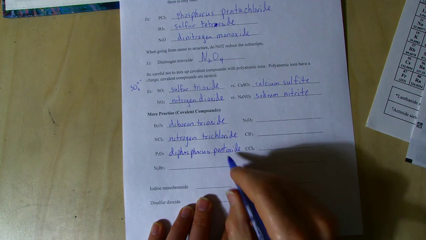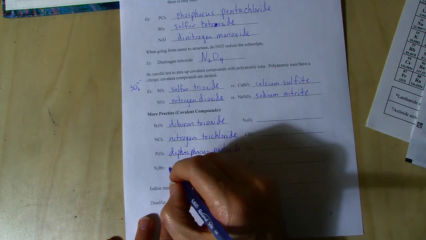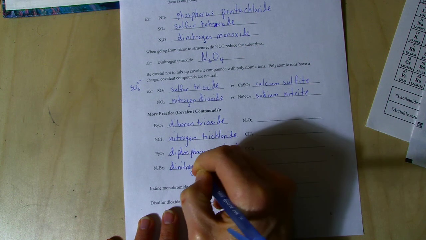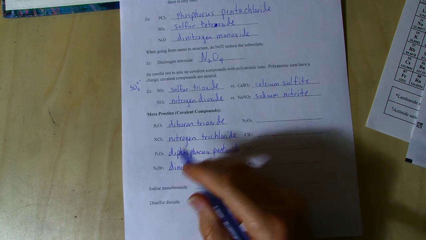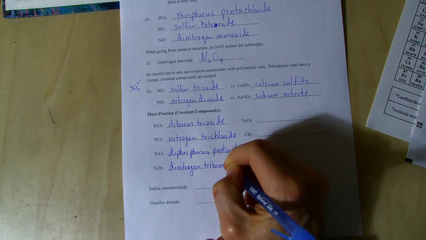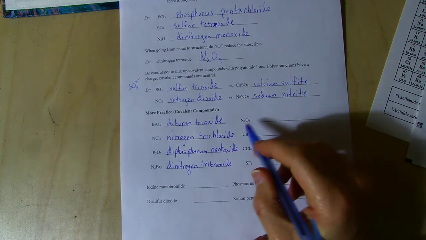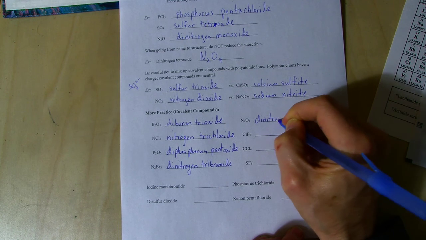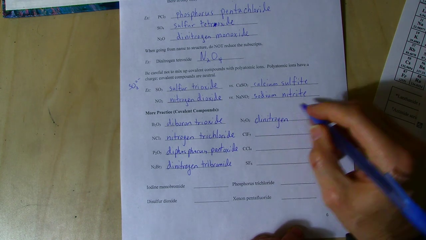Notice I dropped the A. Dinitrogen tribromide. Dinitrogen dioxide.